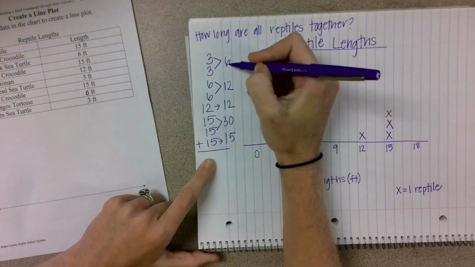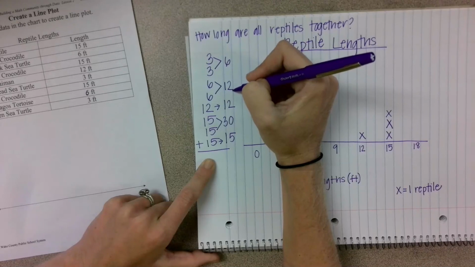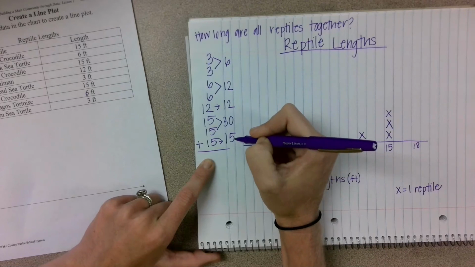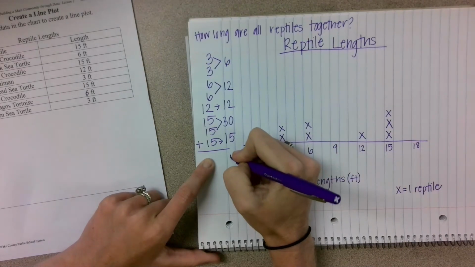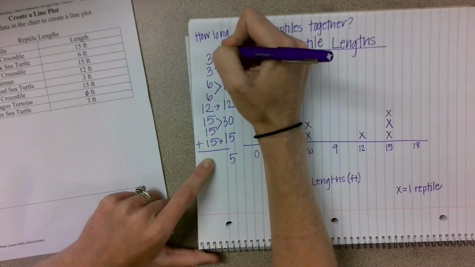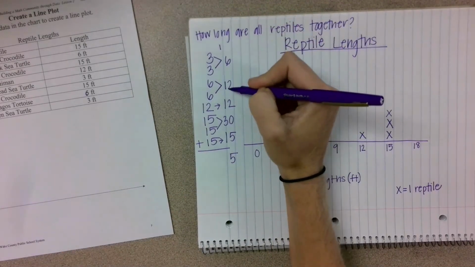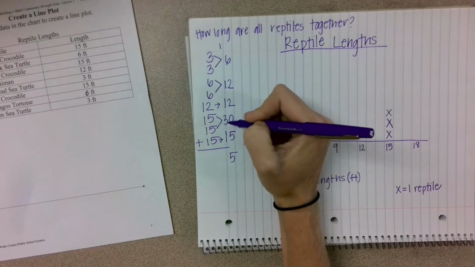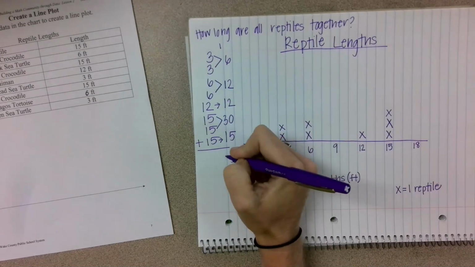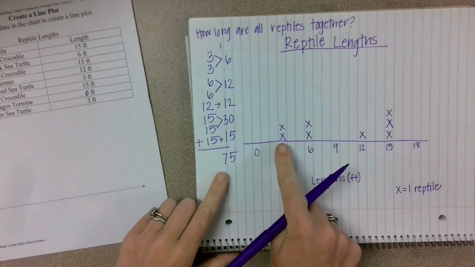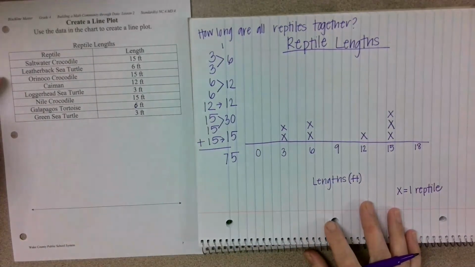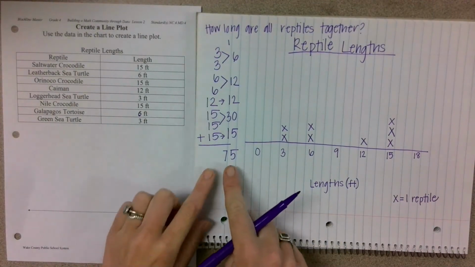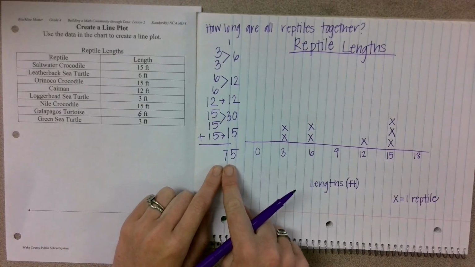Now I'm going to add my ones. 6 plus 2 is 8, plus 2 again is 10. 10 plus 5 is 15. So I'm going to put a 5 here and carry my 1. 1 plus 1 is 2, plus 1 is 3, plus 3 is 6, plus 1 is 7. So if I lined up all these reptiles, crocodile all the way to this green sea turtle, lined them up from head to tail, it would equal 75 feet, okay?